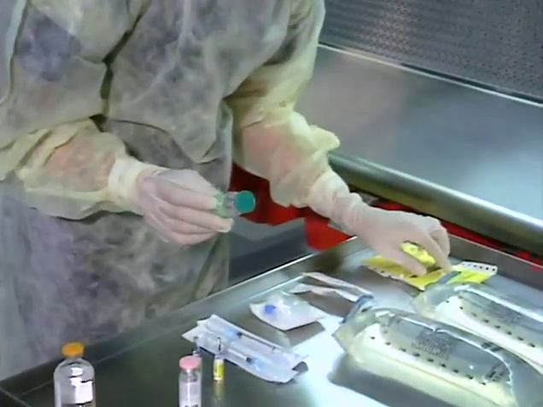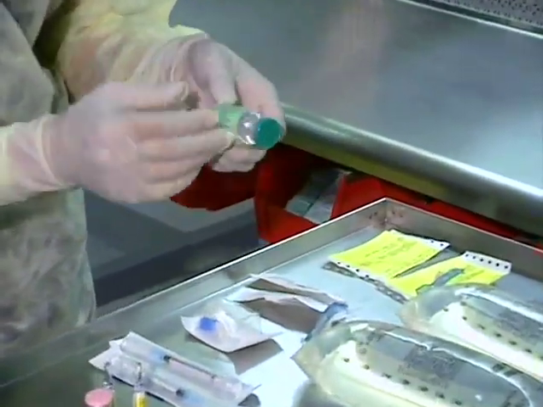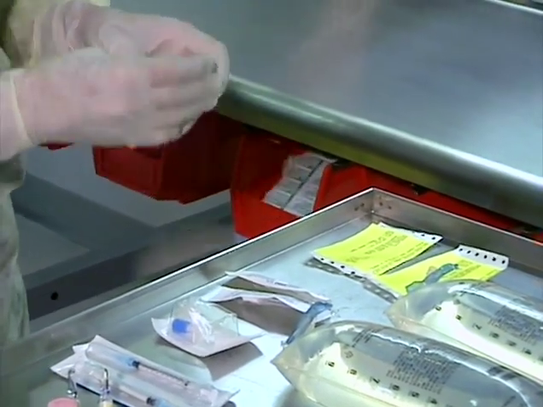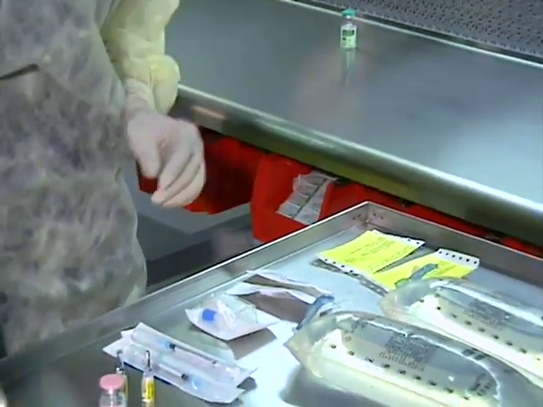Now examine the label of each additive. Compare the drug name and concentration to the order. Check the expiration date and transfer the item to the critical work surface.